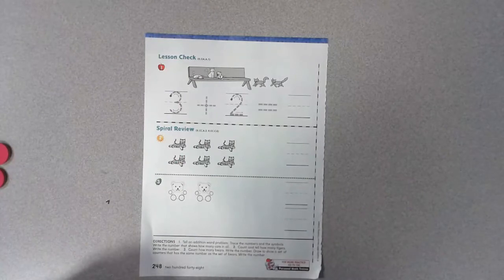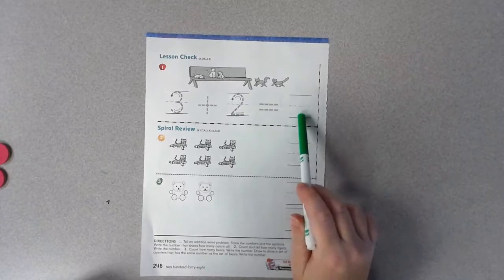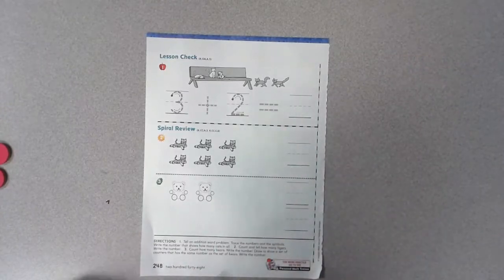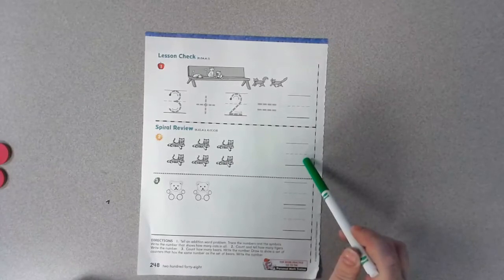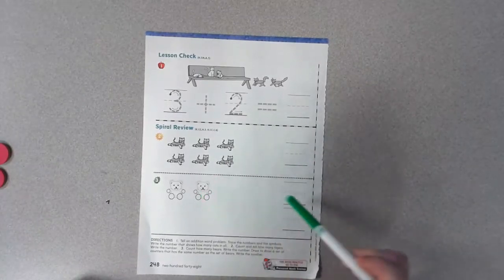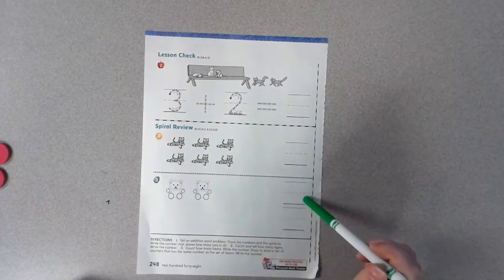Trace the numbers and the symbols. Write the number that shows how many cats are in all. You are going to count and tell how many tigers, write the number. Count how many bears, write the number on this top part.